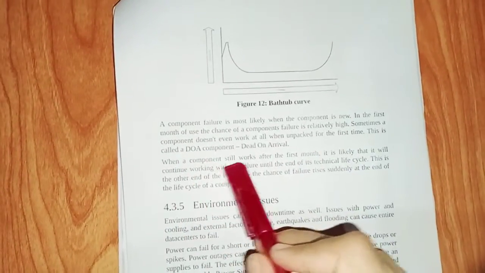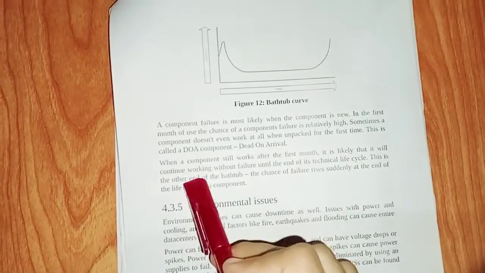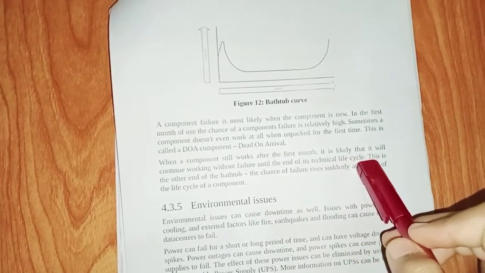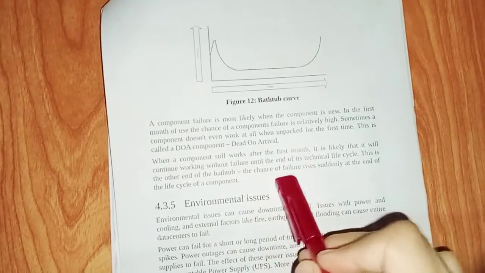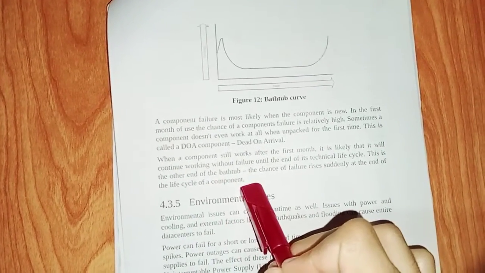When a component still works after the first month, it is likely that it will continue working without failure until the end of its technical life cycle. This is the other end of the bathtub. The chance of failure rises suddenly at the end of the life cycle of a component.